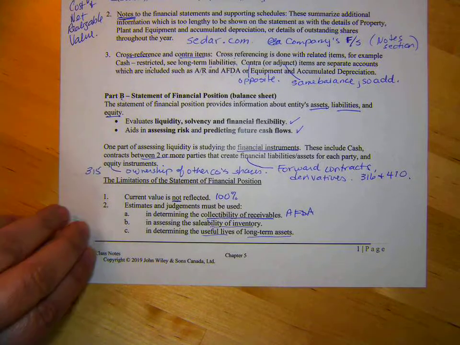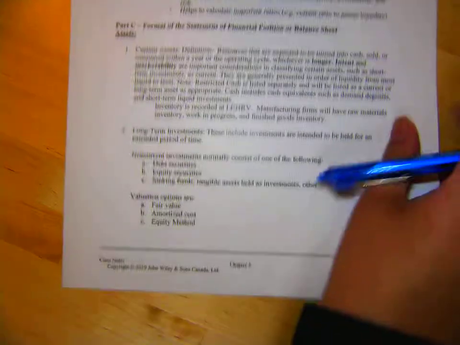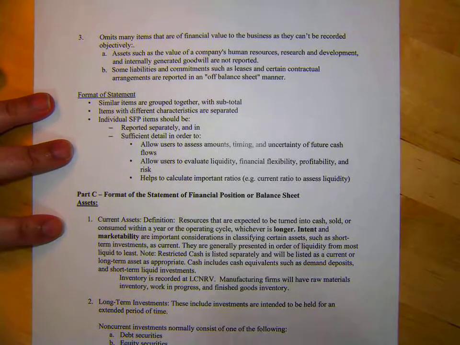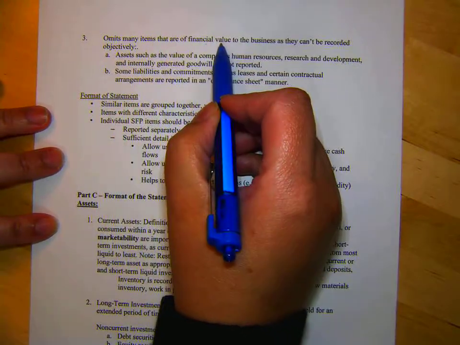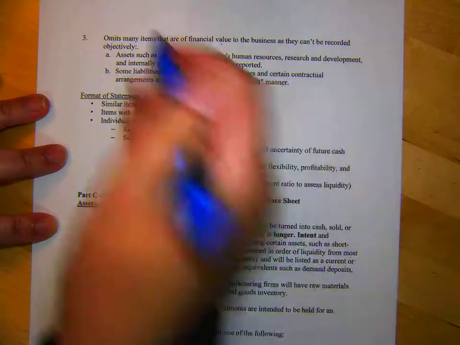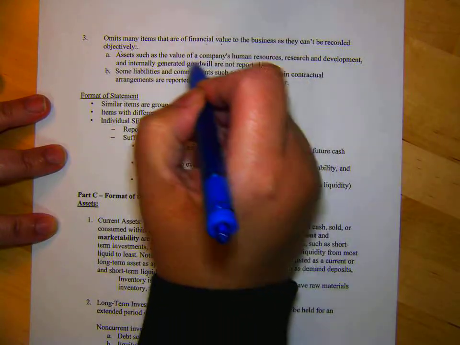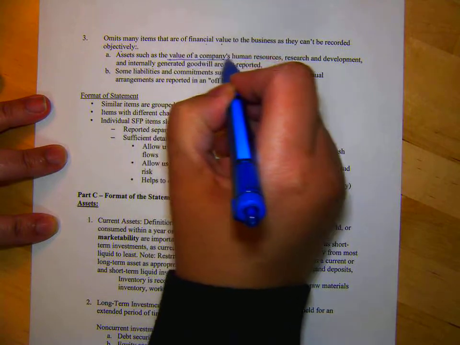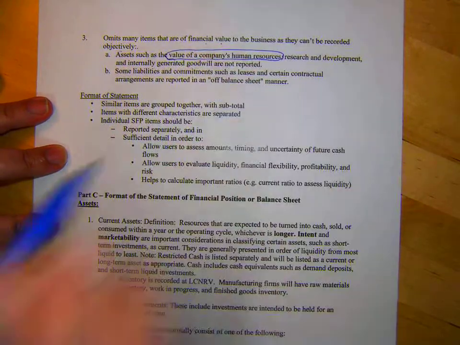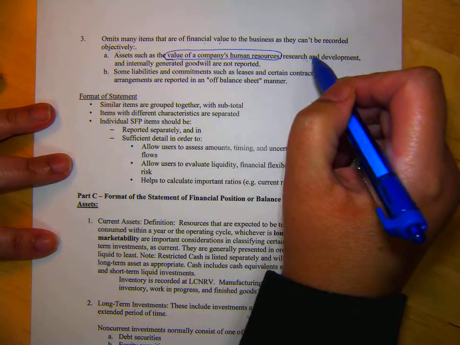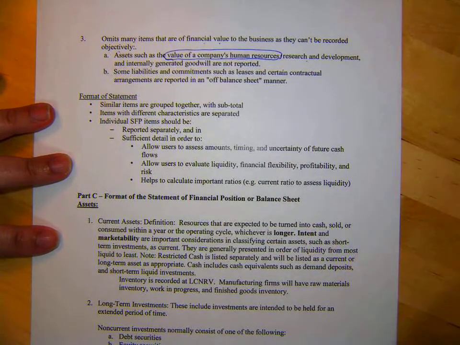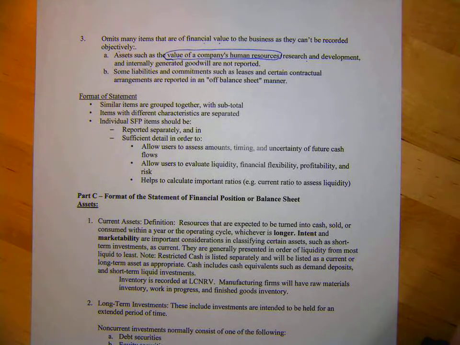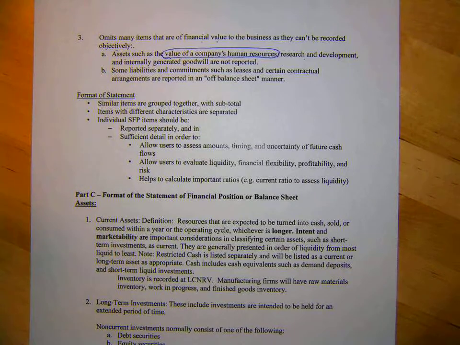Okay, on page 2, the balance sheet omits many items that are of financial value to the business as they can't be recorded objectively. Assets such as the value of a company's human resources. Okay, so that's a big one. So it's all their employees. Imagine two companies that are identical, but there's much higher turnover with their employees. Maybe the manager is not so great, or they don't give them enough training, or whatever. So that's not in there.